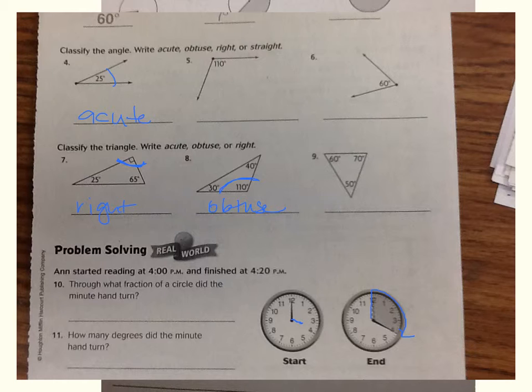So we know that we've got 5 here, 10, 15, and 20. Would you agree with that? Okay, we also know that there are 12 hours right here.